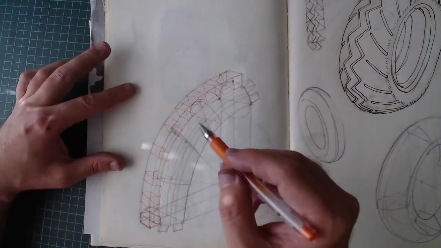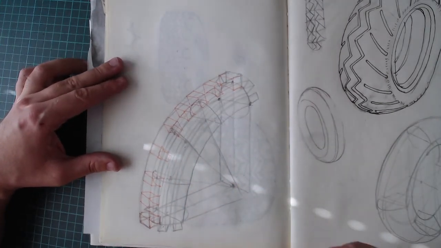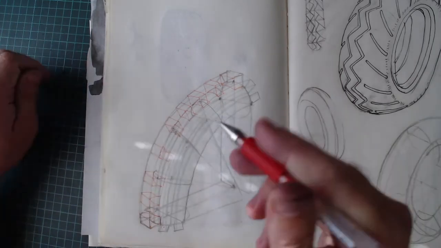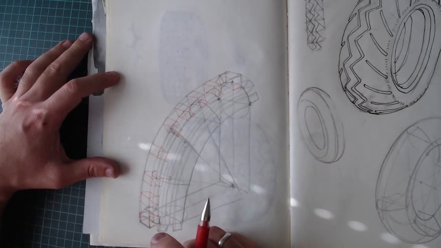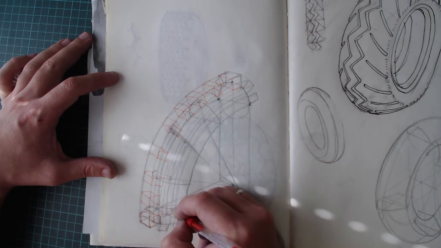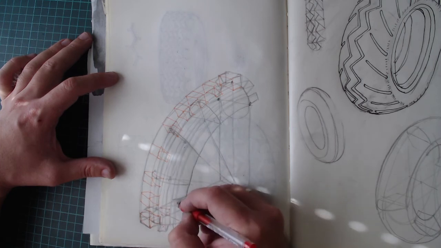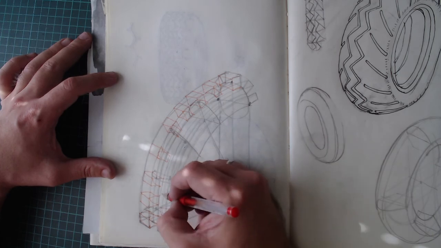Then this one, this thing. Let's click another pen. Another will be this one, kind of like this.